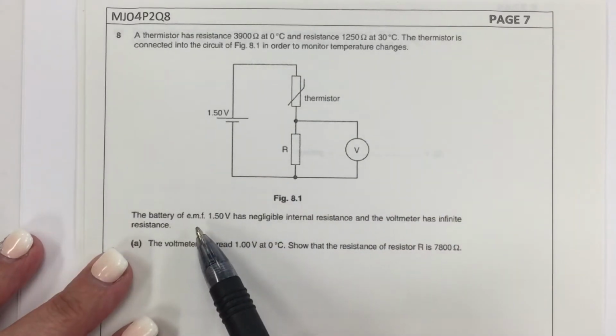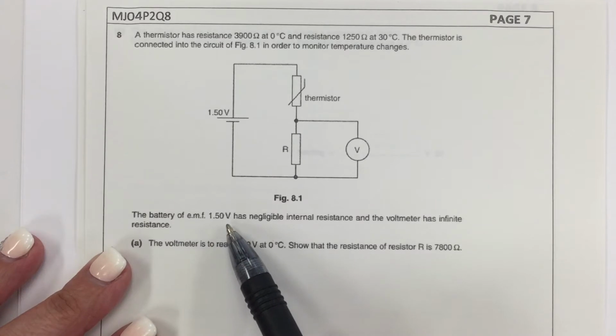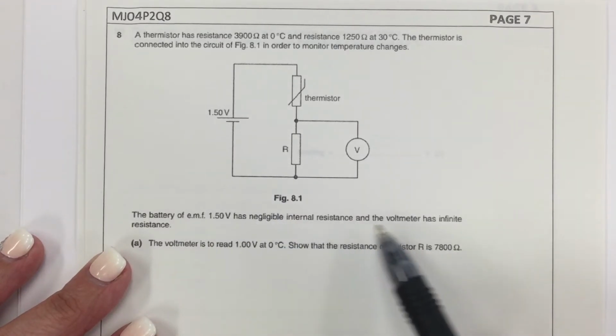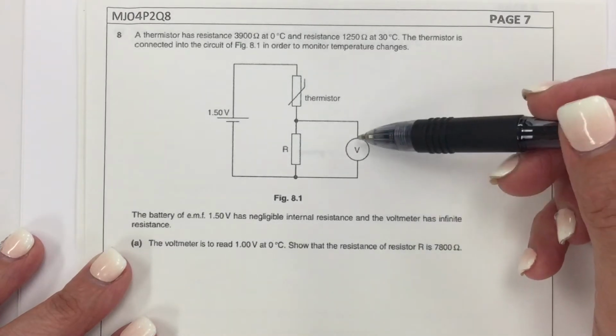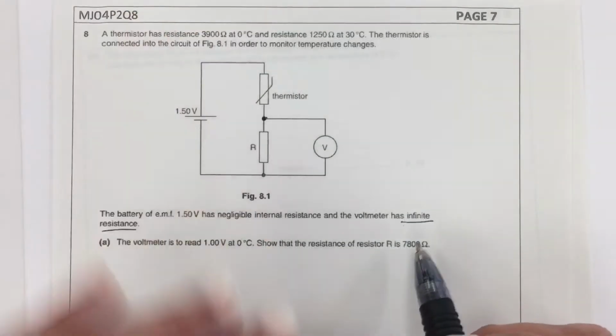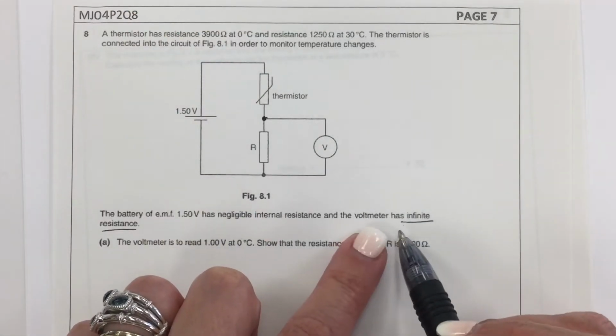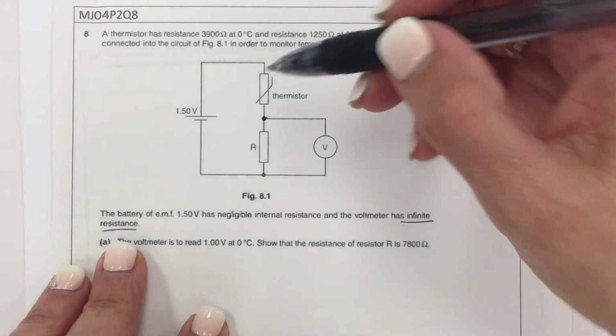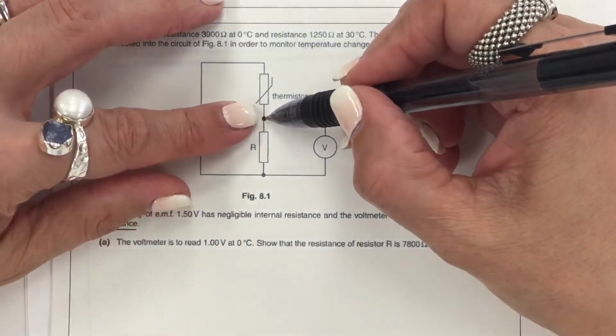The battery of EMF 1.5 volts has negligible internal resistance and the voltmeter has infinite resistance. One side note about the voltmeter having infinite resistance is because we have here a junction.